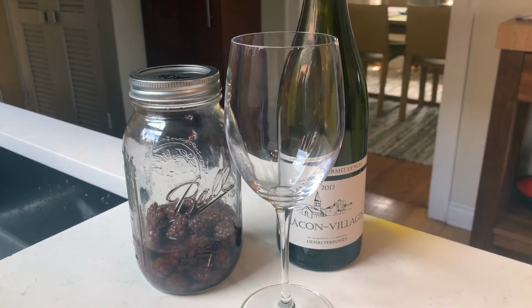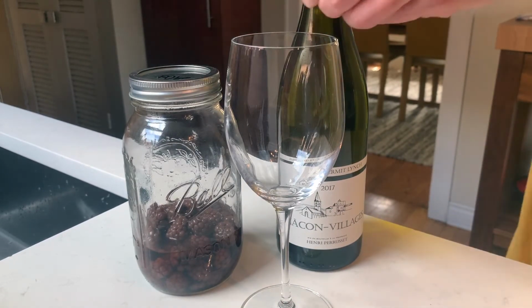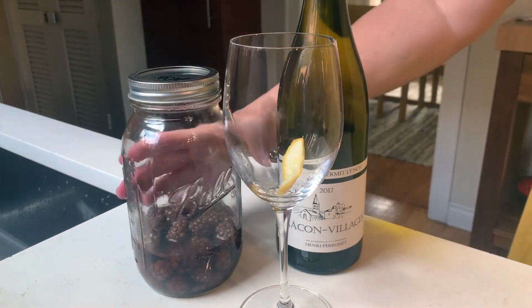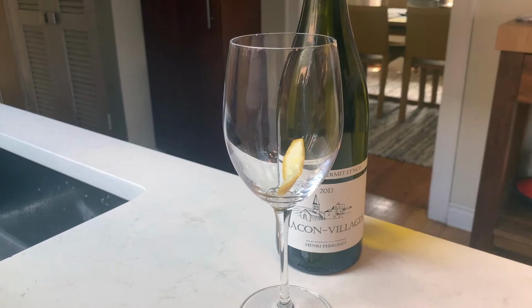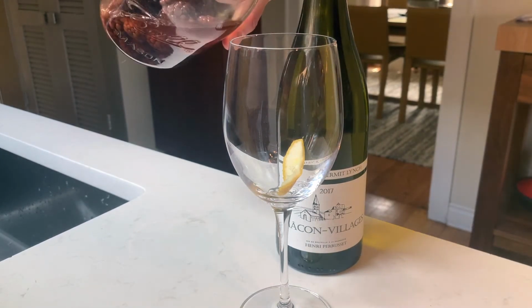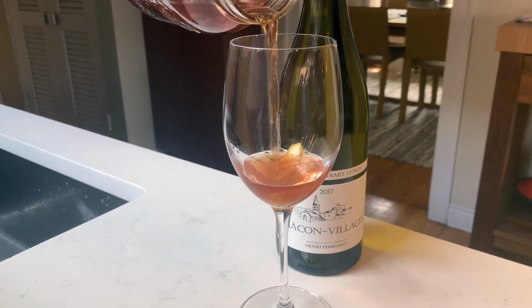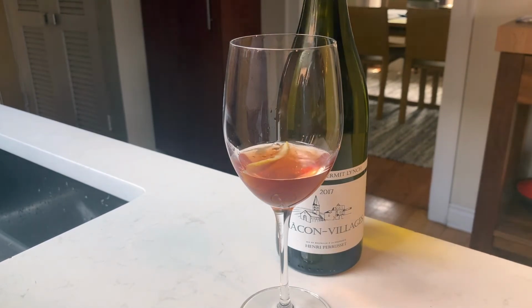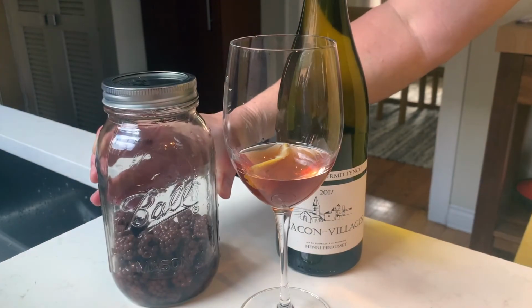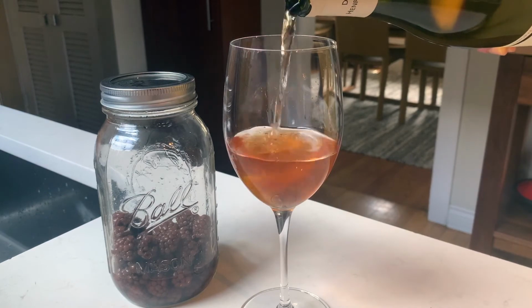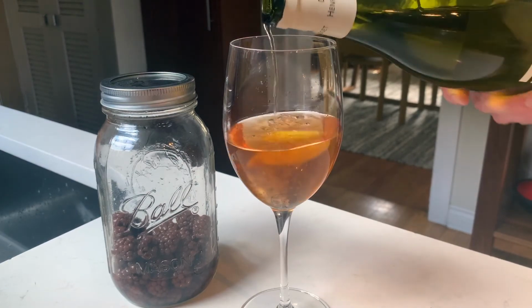Let's get started with our Kir, shall we? So as I told you earlier about my homemade blackberry liqueur, I have that right here. You put a twist of lemon, add some blackberry liqueur, or in your case, I hope you're using creme de cassis. And then we're going to top it off with white wine. I like the Chardonnay from Mâcon-Villages, from the Burgundy region of France.